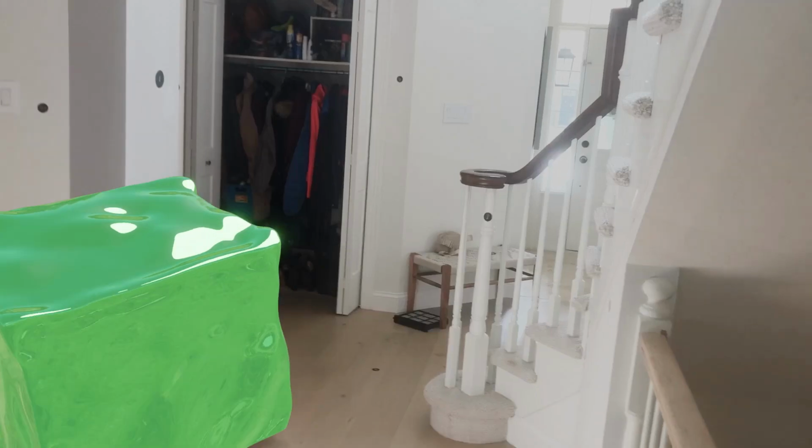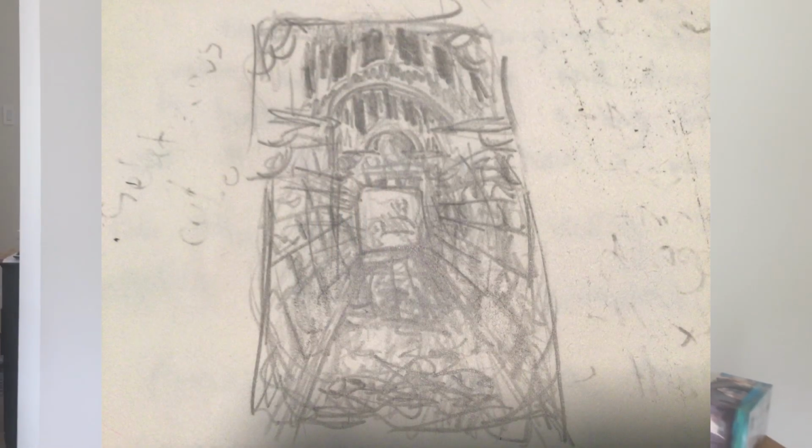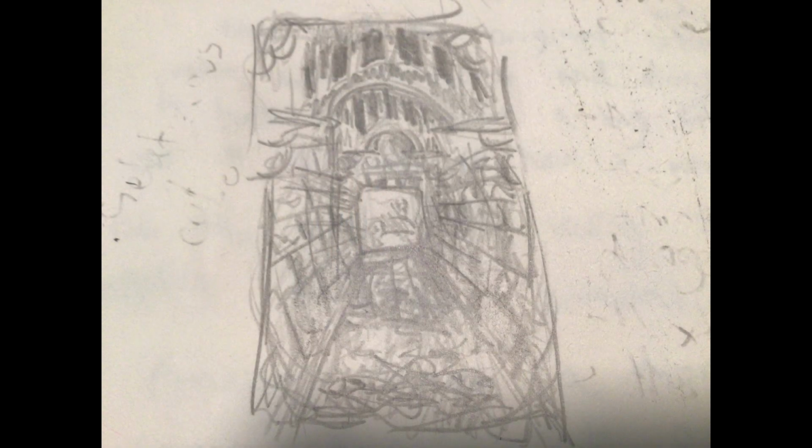Before we do anything, we need the idea. The original shot has a gelatinous cube from Dungeons & Dragons. I wasn't a big fan of how static it looked, so this time around I'll be giving it a physics simulation. Another thing I didn't like in the original was the background, so this time I'll 3D model it to look like this sketch I made.